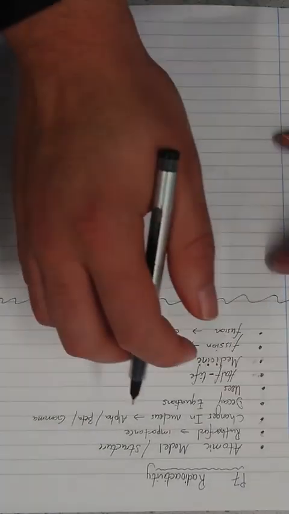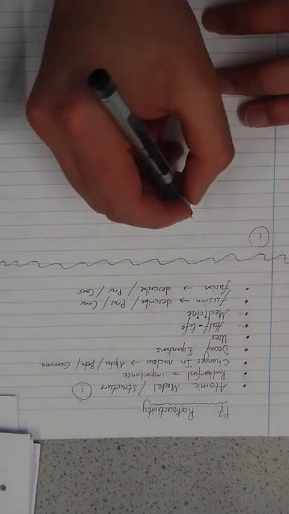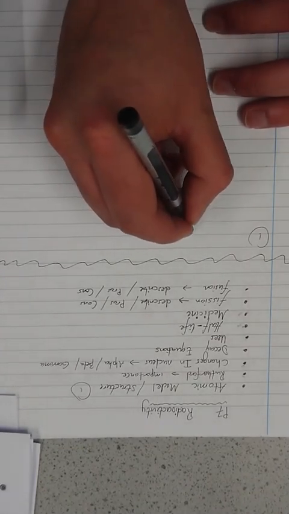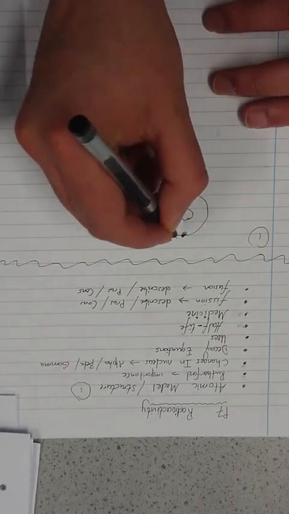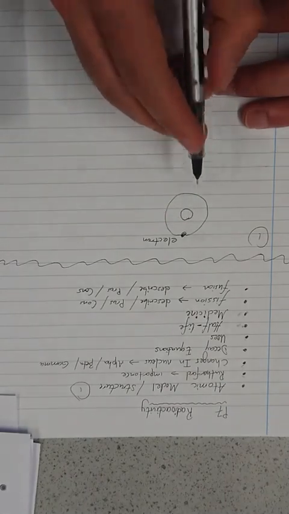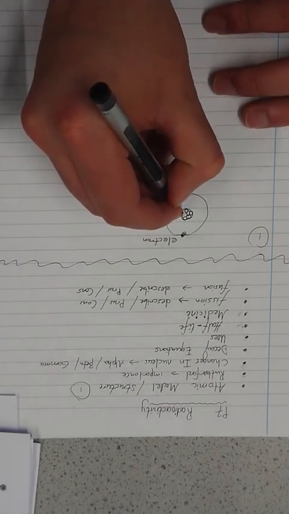Okay, so let me just number them. So this one's 1. Okay, let's talk about number 1, atomic models. If I ask you to draw the atomic model now, all of you should be able to draw it. We have the nucleus in the center, and around it we have the electrons. Good. And inside the nucleus, we have the proton and the neutron.